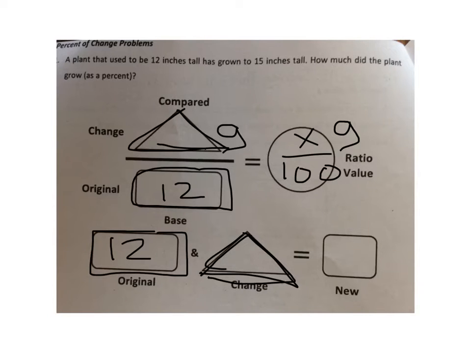It is now 15 inches tall. That does not mean that it grew 15 inches. It means the new height is 15 inches. So that's going to go right here in the new spot. We have to figure out how much it changed. So before we figure out what number to put there, we look down here.